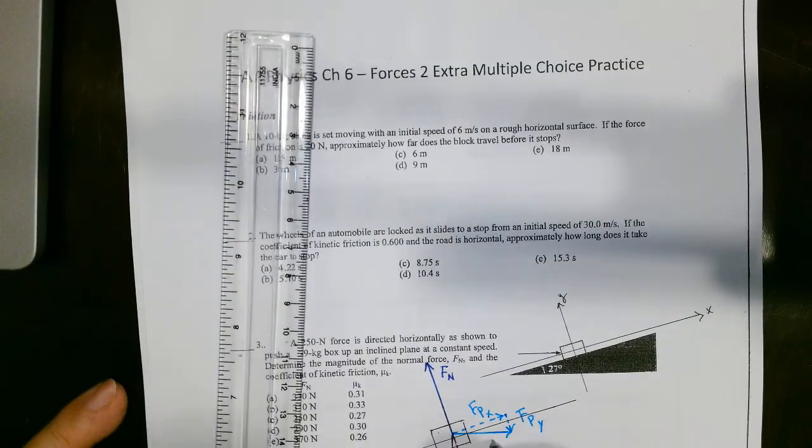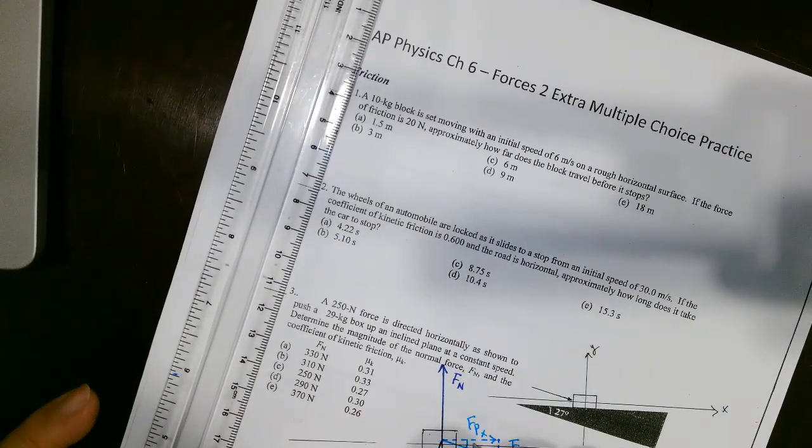And this is F push. And this angle is 27 degrees.